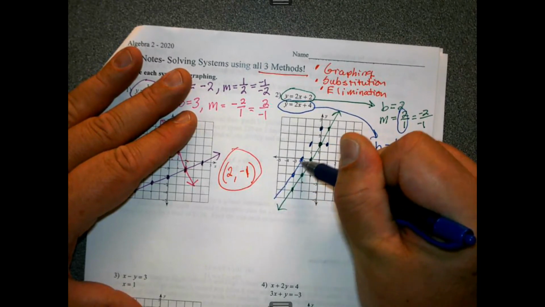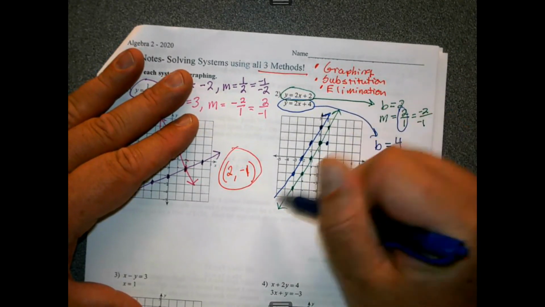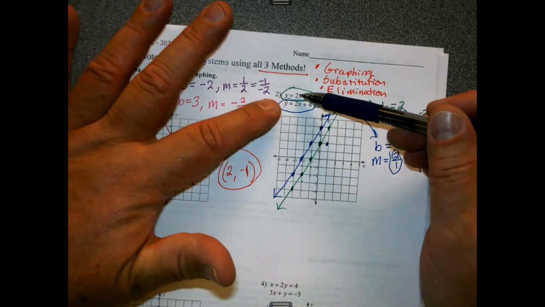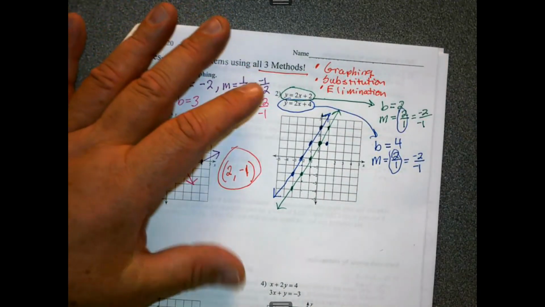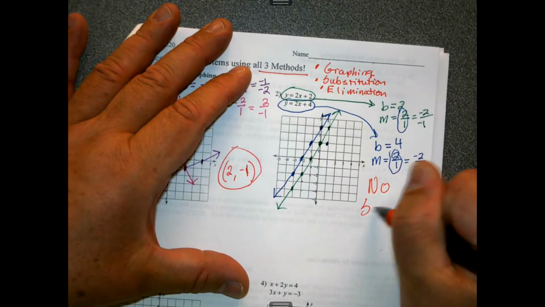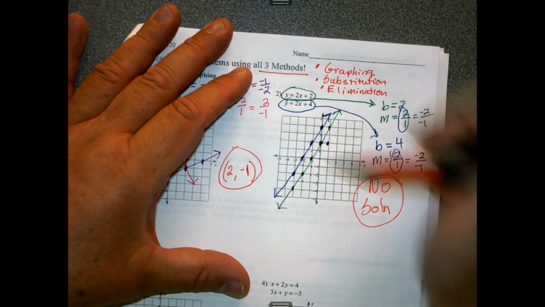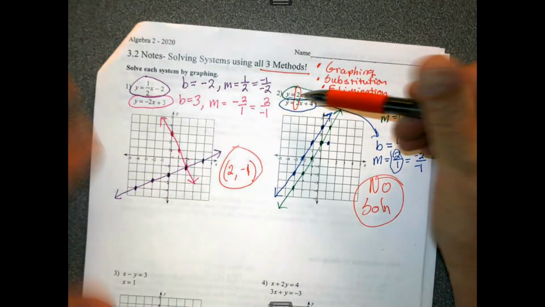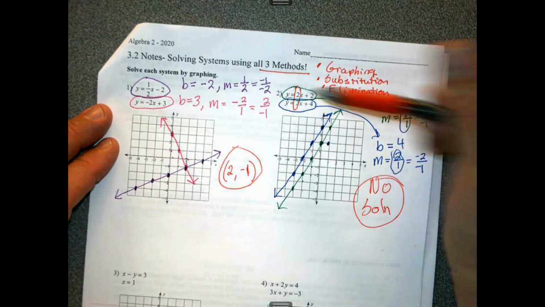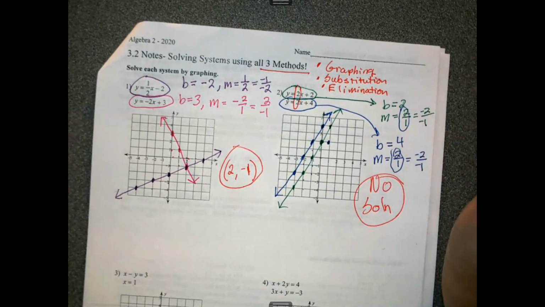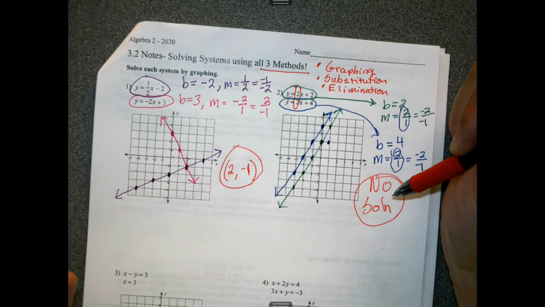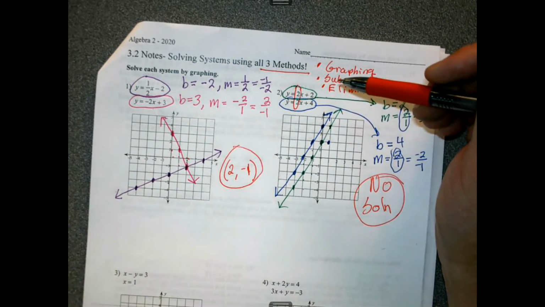I could have not even done this problem if I would have looked at the problem and noticed the same slopes. I could have just gone from here to here, not even graphed it, because they had the same slope. See what I mean?